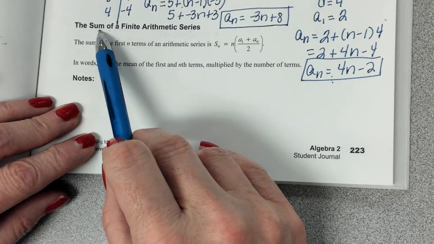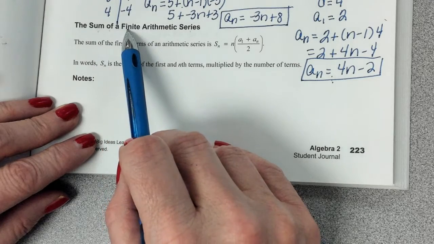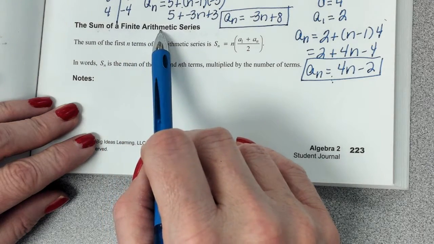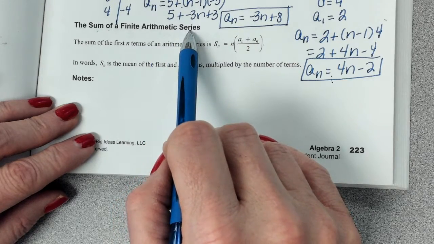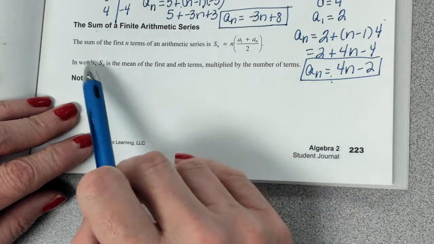Now, here's how we can find the sum of a finite arithmetic series. Look at that again. Sum means adding them all up. Finite means that it stops. Arithmetic means that we're adding or subtracting the same amount. A series just means that we're adding them all, so it's just plus.